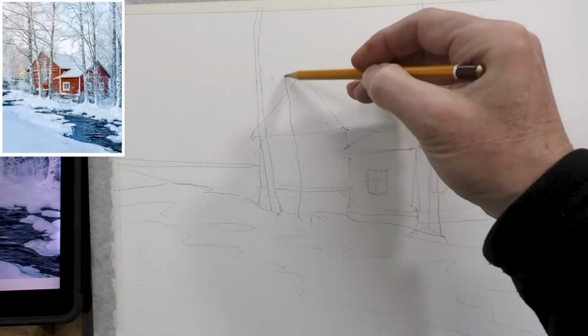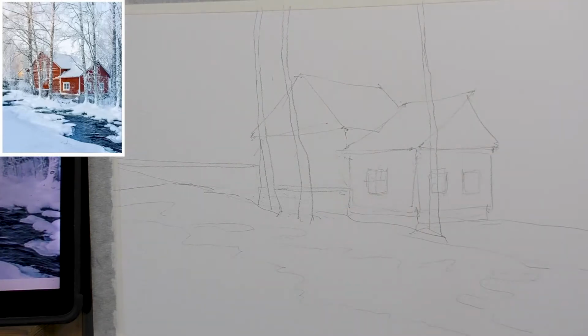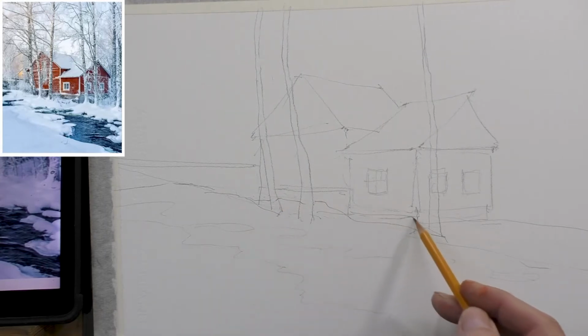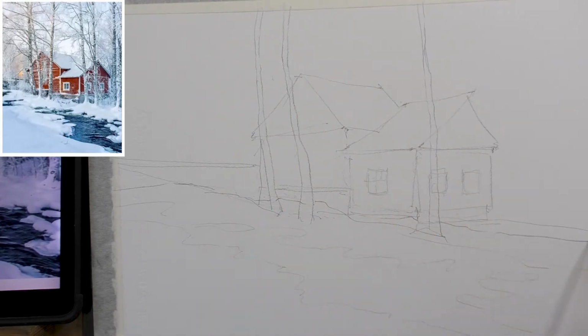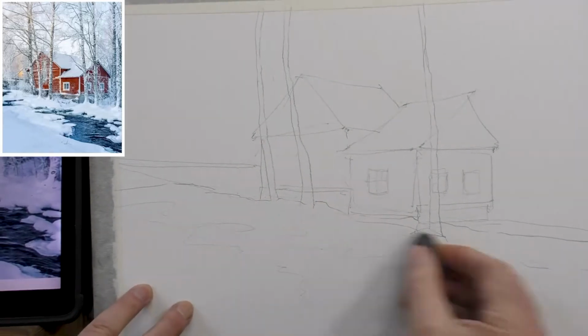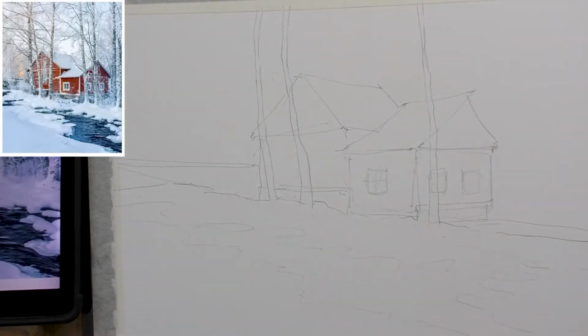Now you want to think, what is your idea about the painting? What's going on? I think I'll bring this a little bit higher. I want more space here, a little bit more space here. So I see that it's a little bit too much farther down. I don't like it.